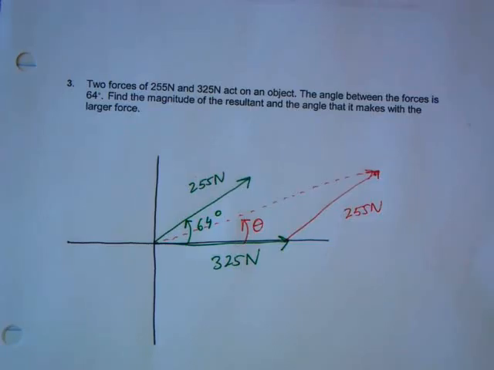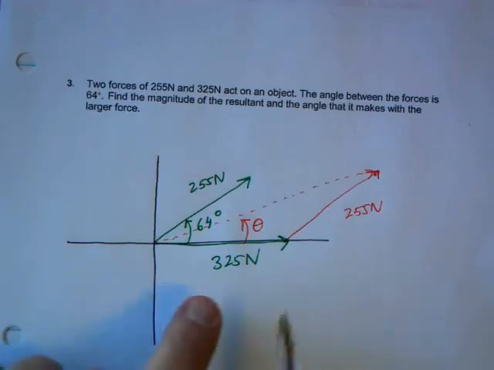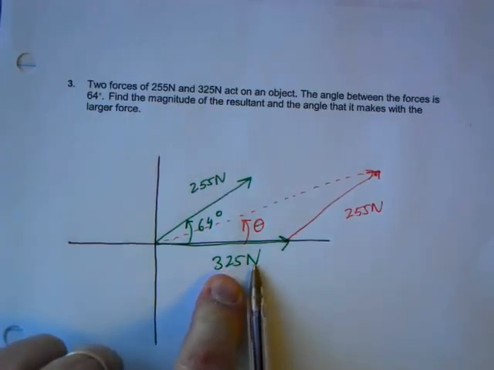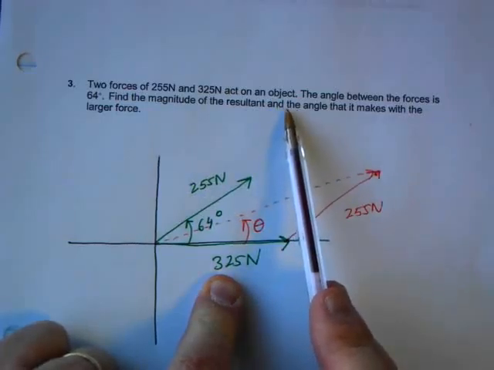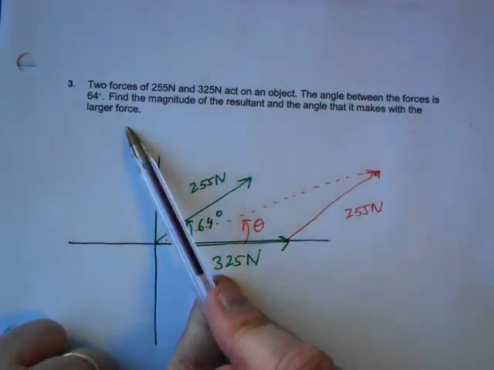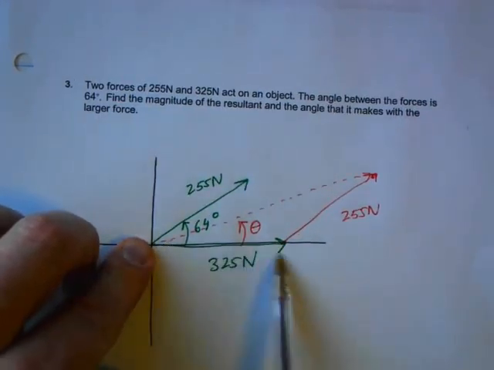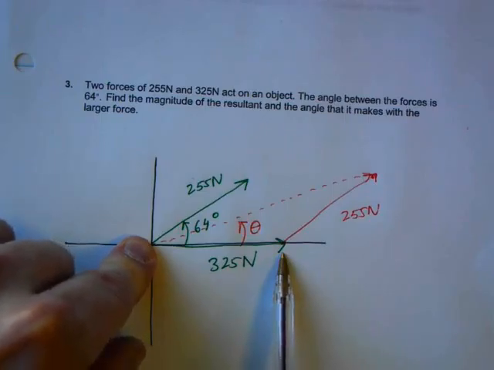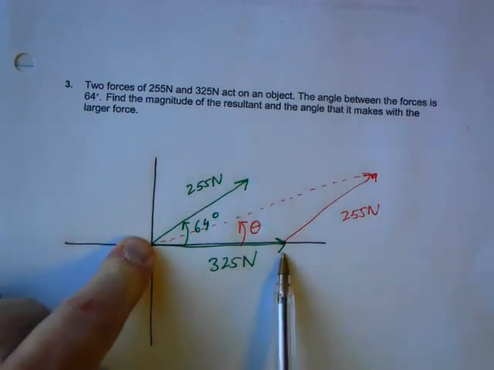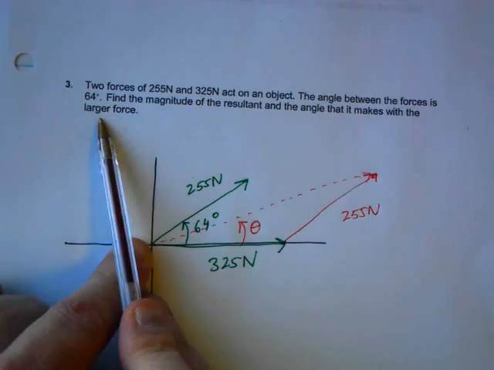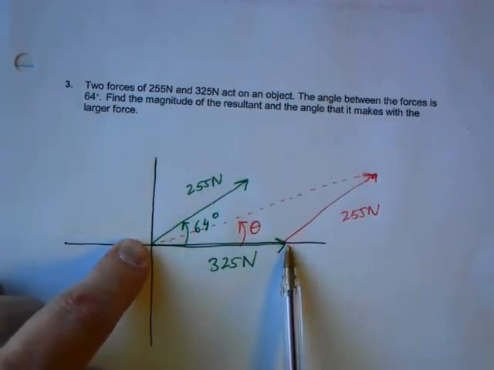How do you know which goes on which? Like, how do you know that 325 is on the x-axis? Truth is, you can put either one on the x-axis. The reason I put this one on the x-axis is because I was looking ahead, and it said, find the angle it makes with the larger force. Whichever one it wants the angle with reference to, it's much easier to put that one on the x-axis. I could have drawn it the other way. It would work. I would get the same answer, but it's going to be easier in the long run. If it wants the larger force angle, then you put the larger force on the x-axis.